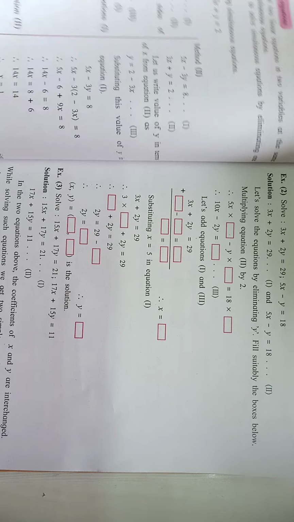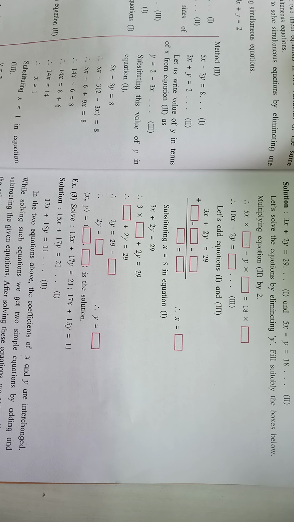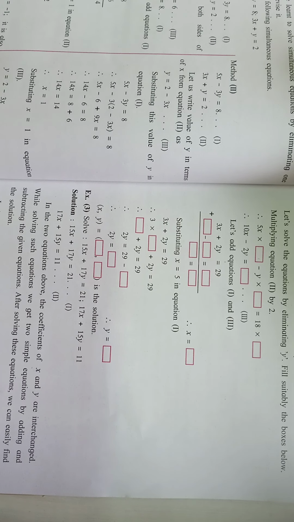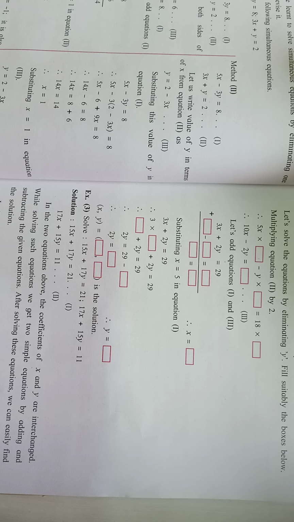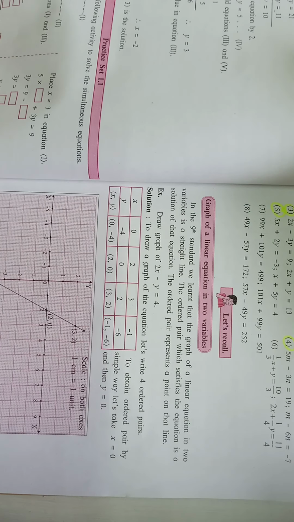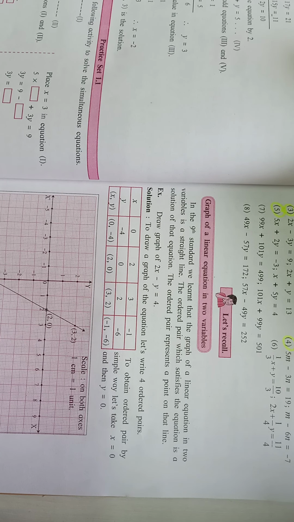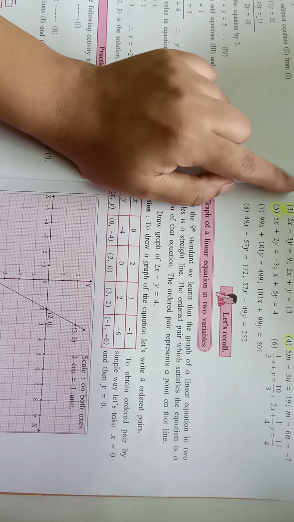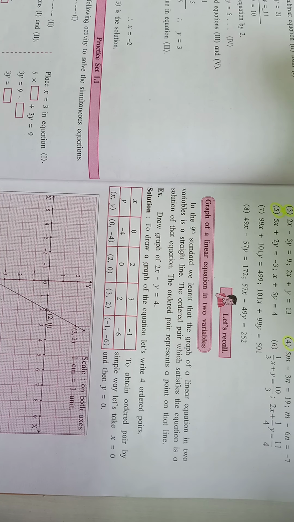Now before starting, since we have the reduced portion for our 10th standard, I will quickly tell you the portions or the page numbers which are reduced. Take out page number 2 from your textbook. Page number 2 examples are not there. Page number 3 examples are not there. Then take out page number 5. Page number 5, question number 2, 1, 2, 3, 4, 5, these sums are not there.